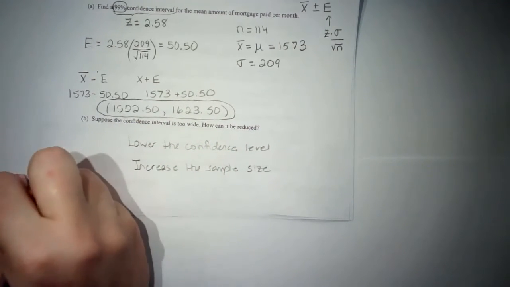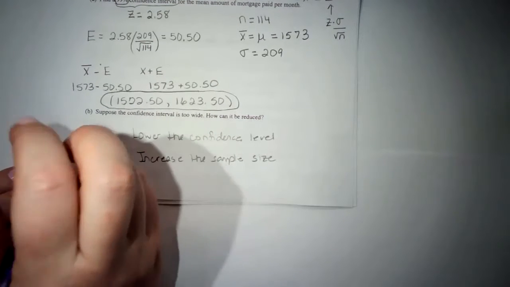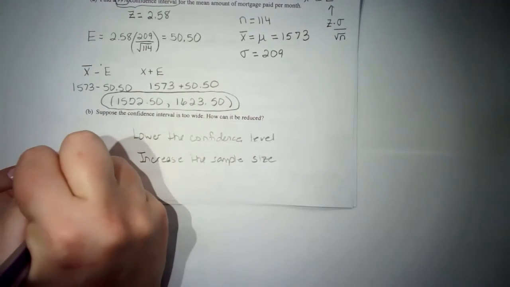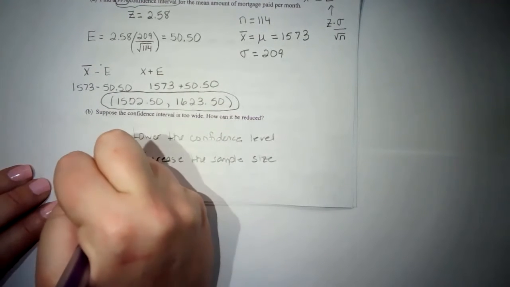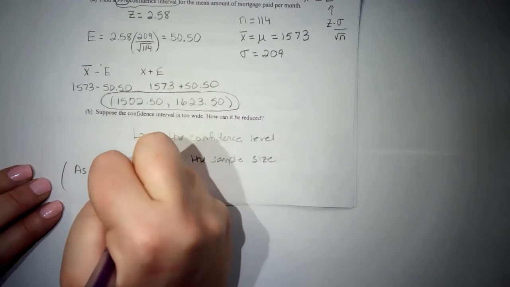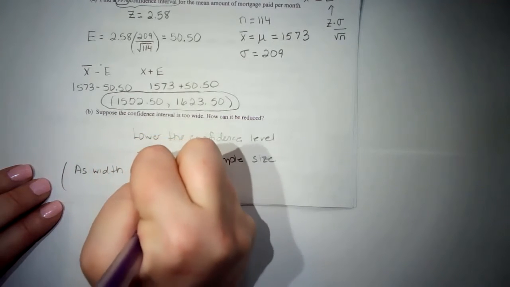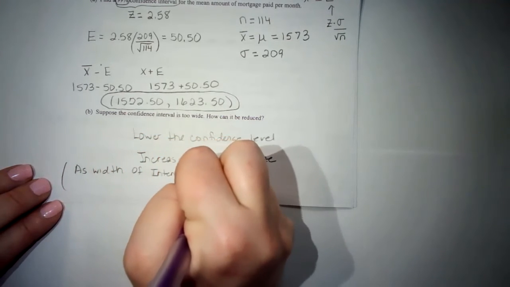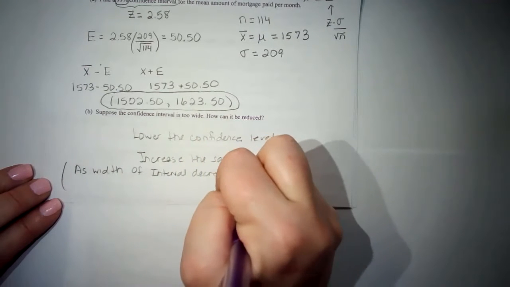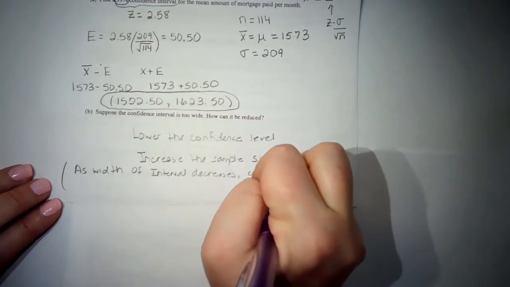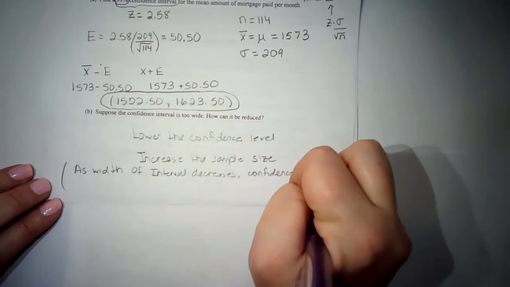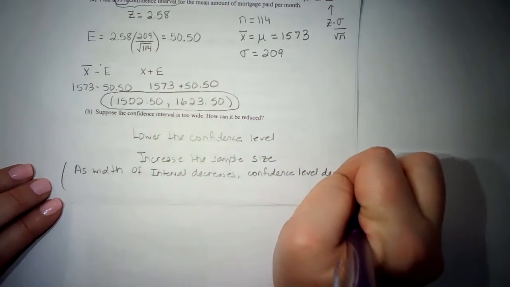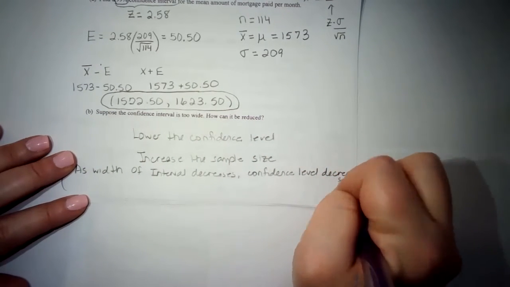Okay, so I'm going to write a little statement down here just to kind of help you here. As width of interval decreases, confidence level decreases.